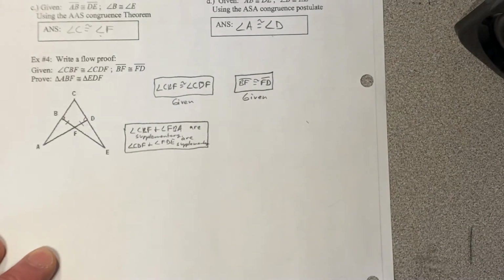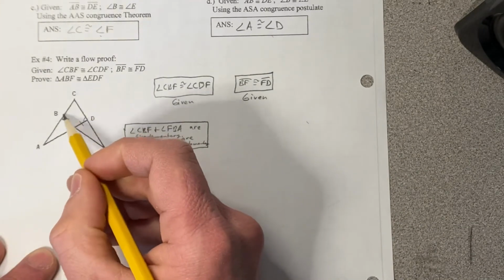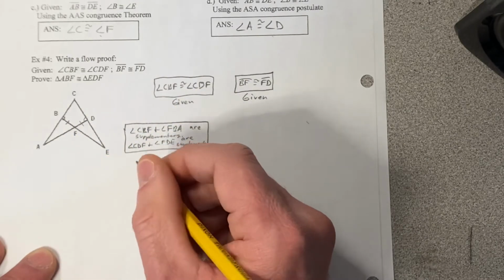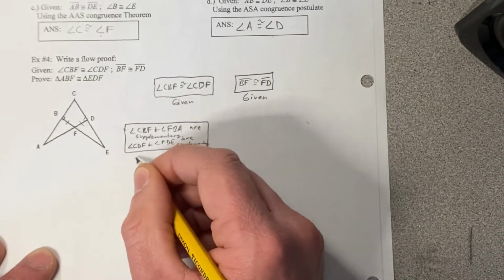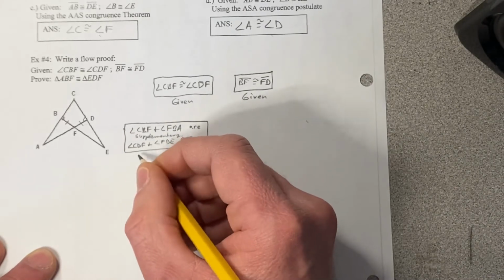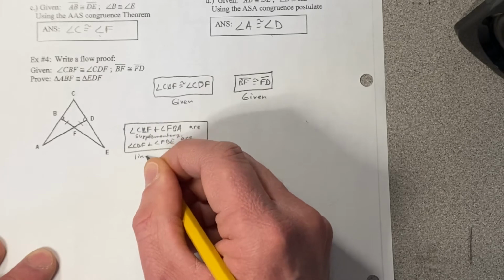Now, how we know that is because of the picture. They're a linear pair, and you can either say definition of a linear pair, or you can say linear pair postulate.